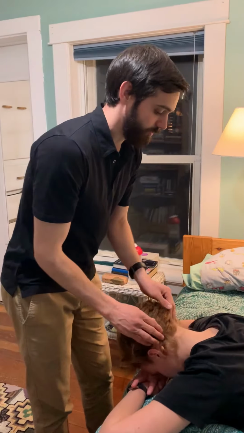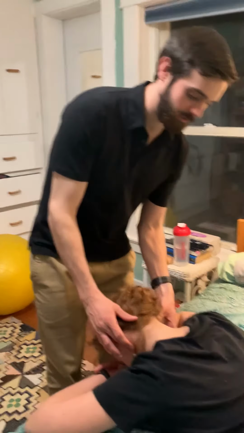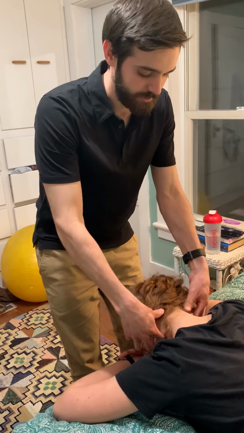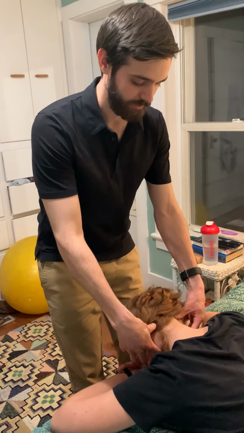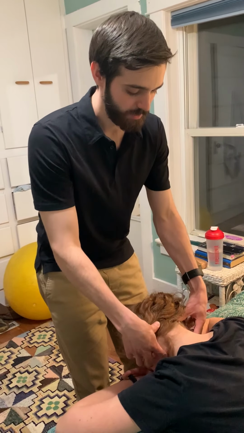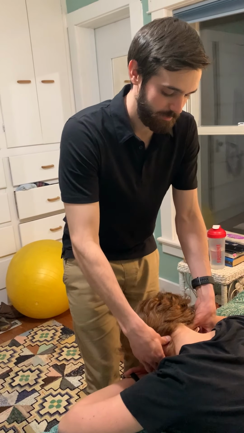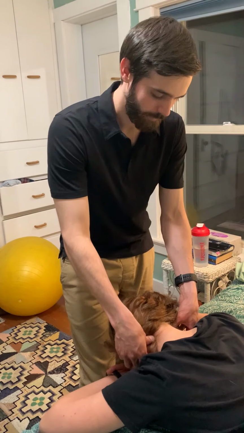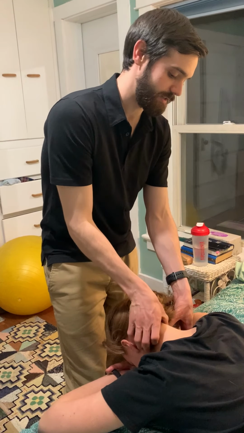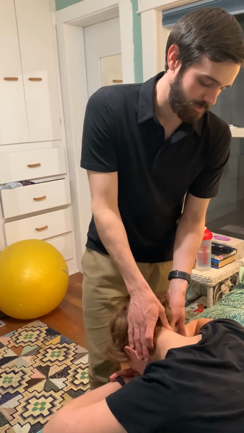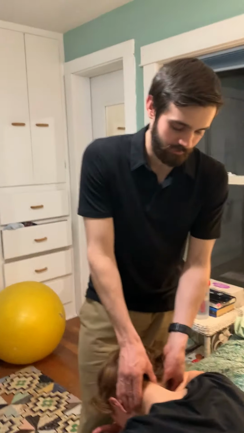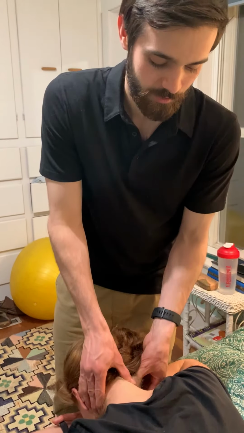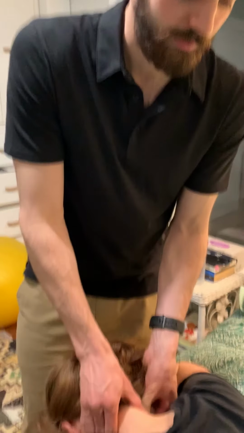So to find the TPs, I'm going to find the corner of the jaw and the occiput here, and right in between I can find the TPs of C1. So I'm going to be using her right side. I'm going to go down the whole cervical spine from C1 to C7.